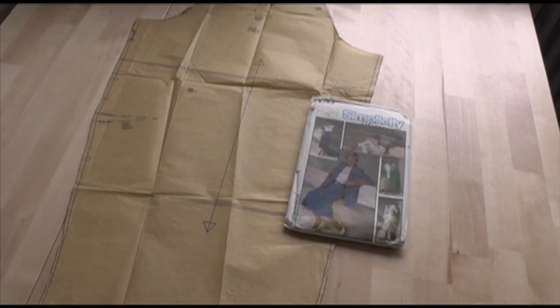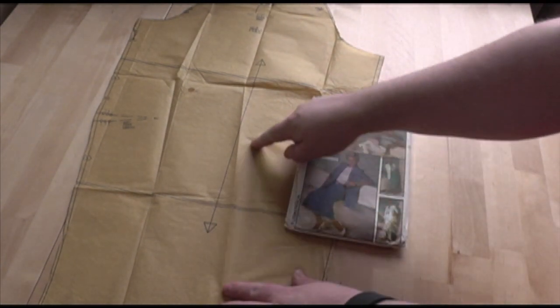I went through and found my oldest pattern, which is from the mid-80s, which has it marked exactly the same way. True vintage patterns that are perforated rather than having printed marks usually have the grain line marked with two large perforations in a parallel line.